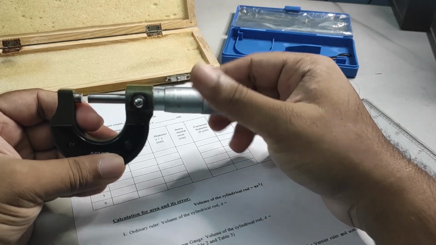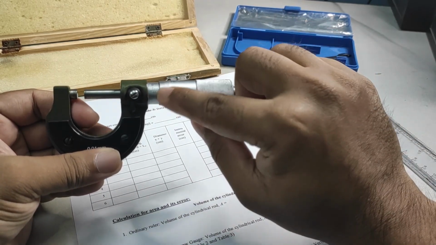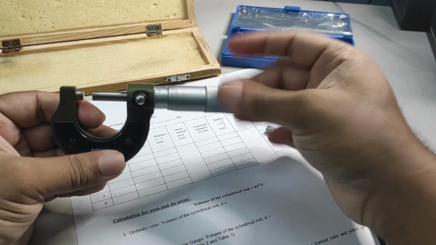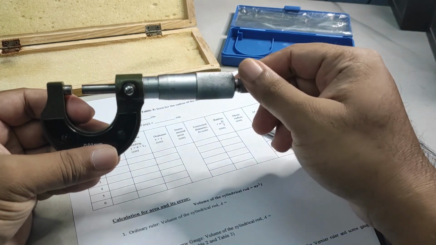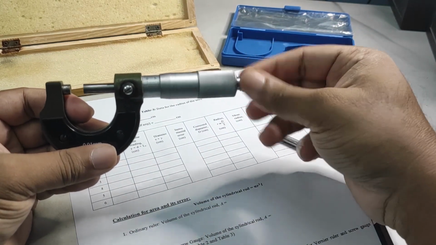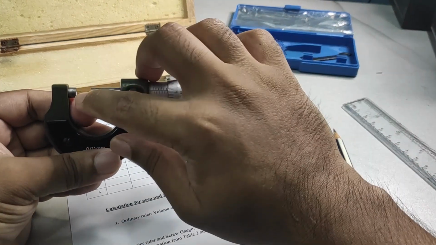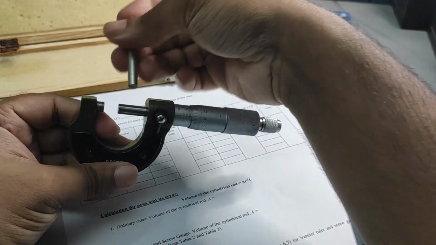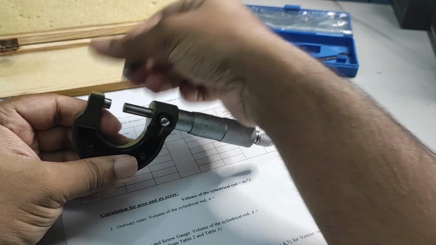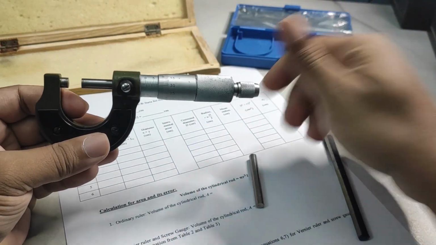The one that rotates around here is the circular scale. And this small part coming out is the main scale. Using the ratchet, we move this part and create an opening where we can put the cylindrical rod to measure the diameter.